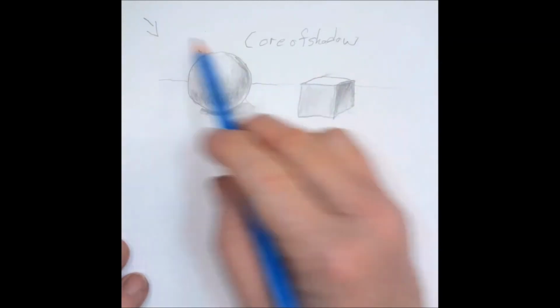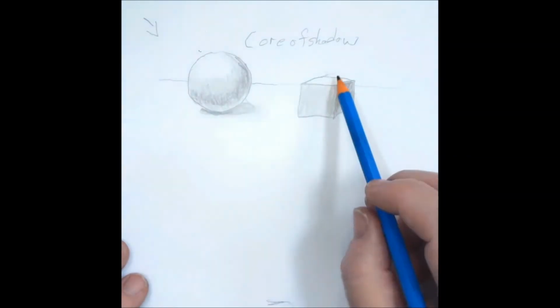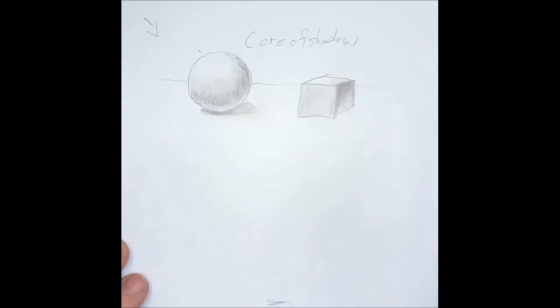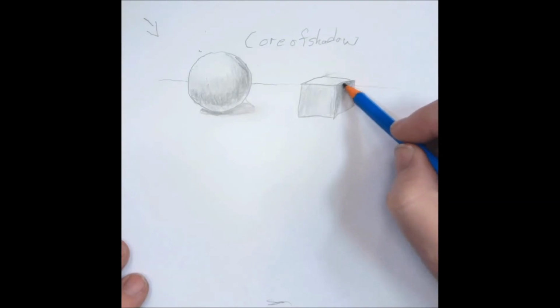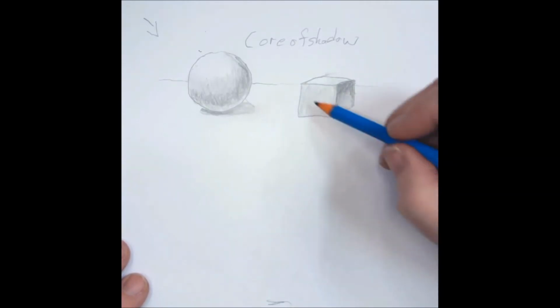And the top is going to get quite a bit of light because the light source is up above. So I'm not going to do much shading on the top, just a very little bit. And like I said, you can always go back and adjust the shading if you need to.